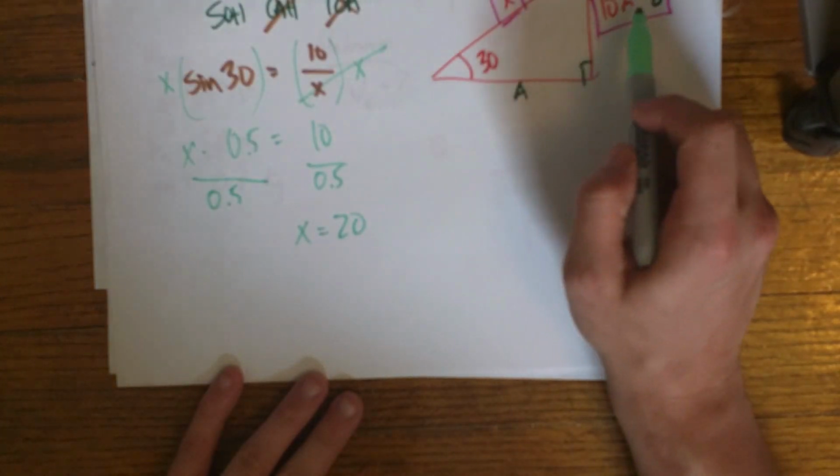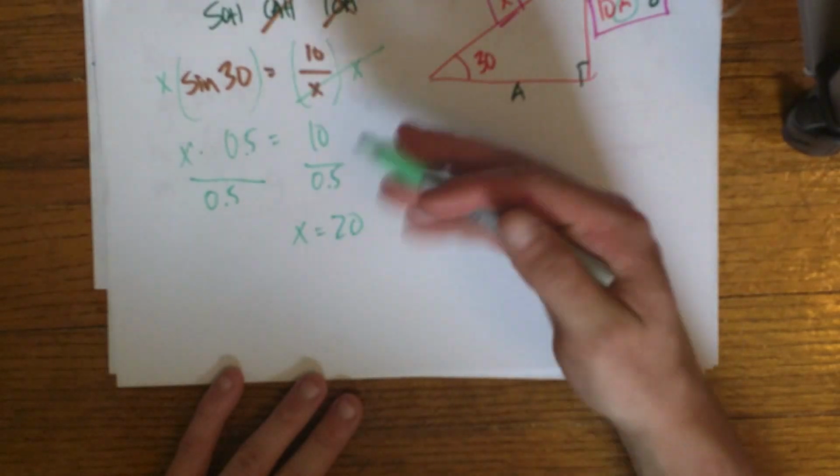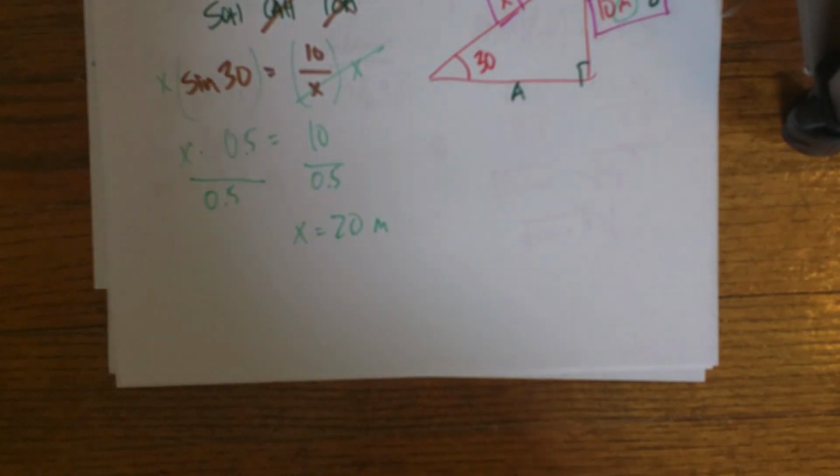I have to look back to the triangle to figure out what units I'm using. Oh, I'm using meters? Okay, so this is going to be meters. That's ETM4.